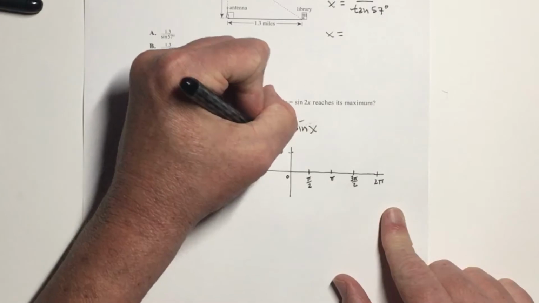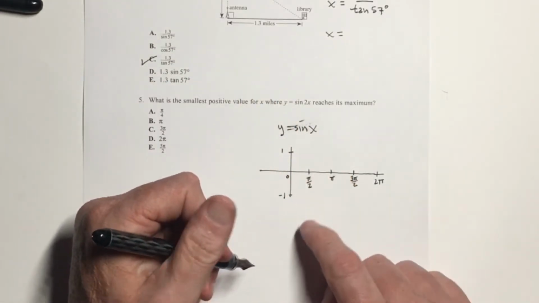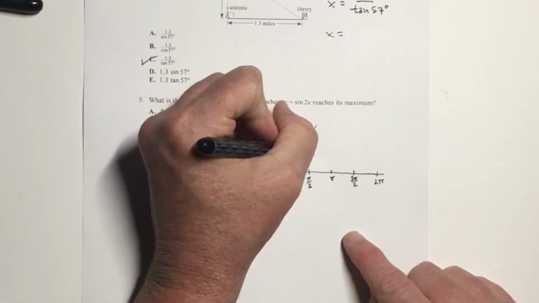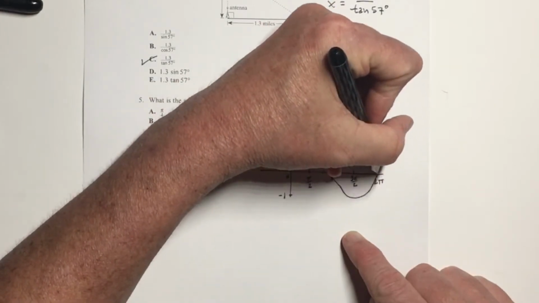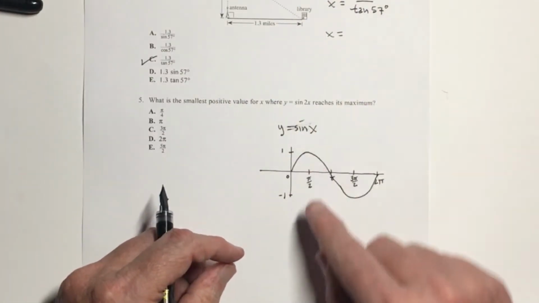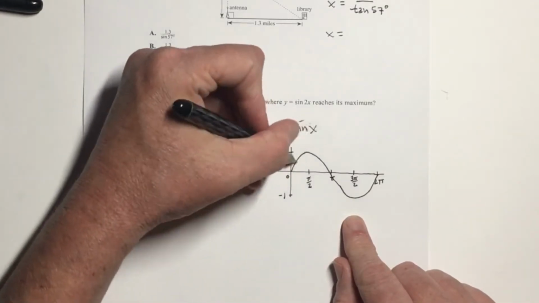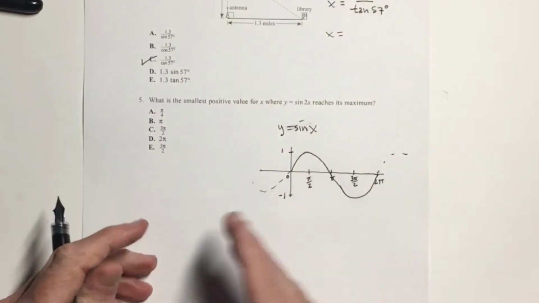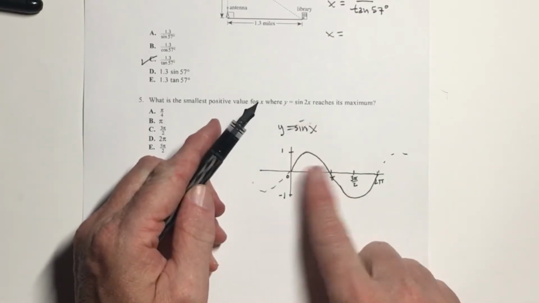Sine goes as high as 1 and as low as -1. So it goes up here, down here, and then back up there. So it reaches a maximum at 1 and a minimum at -1. And it just keeps on going, this just keeps going forever. So this is sine x.